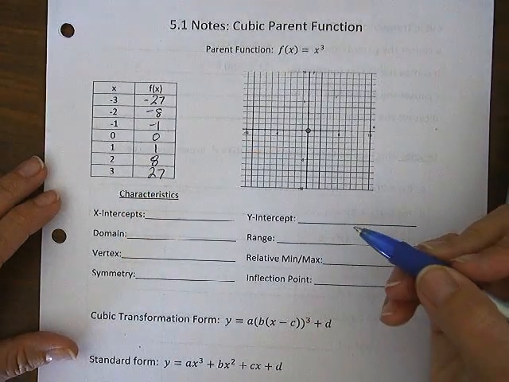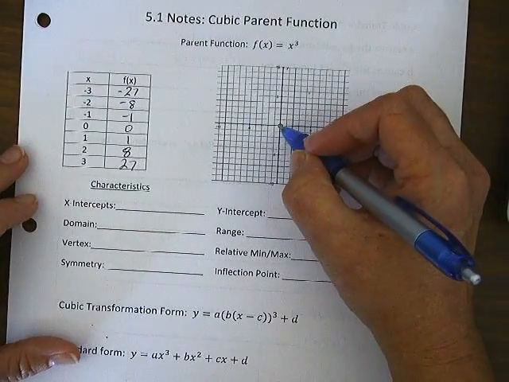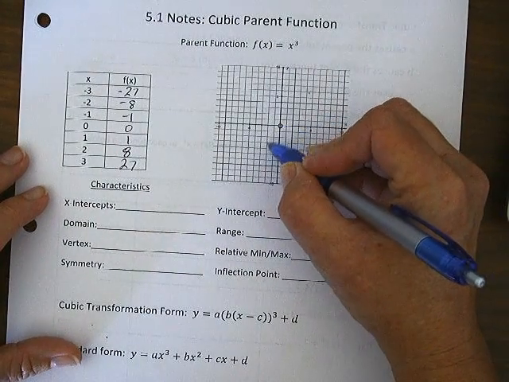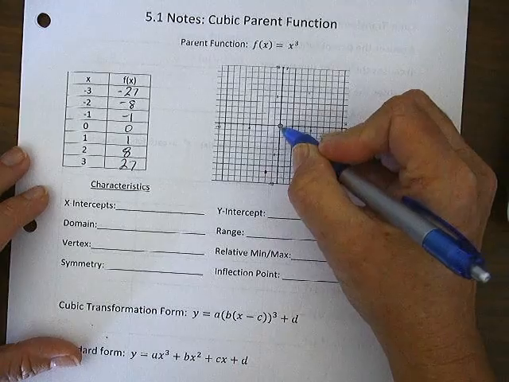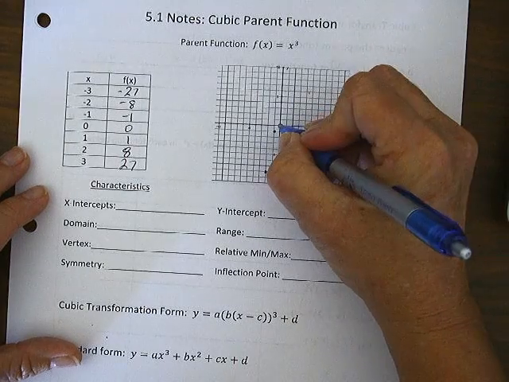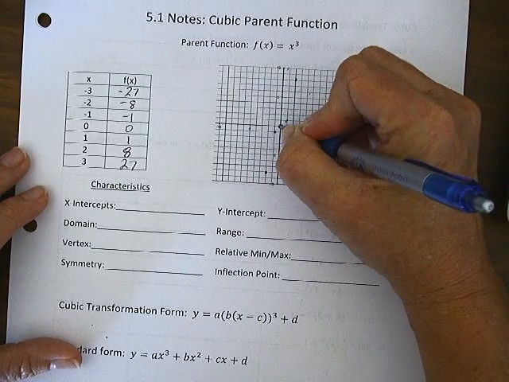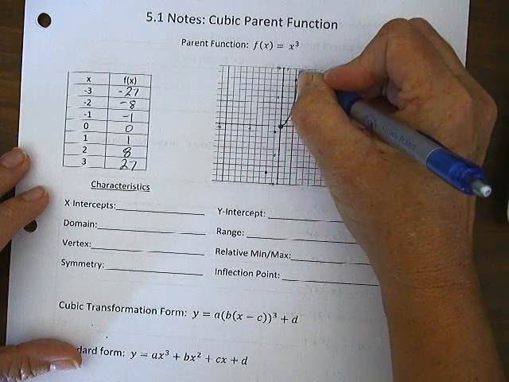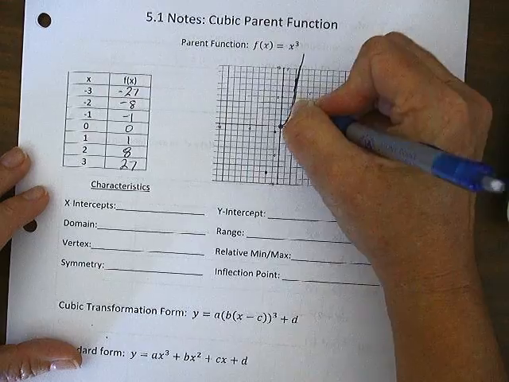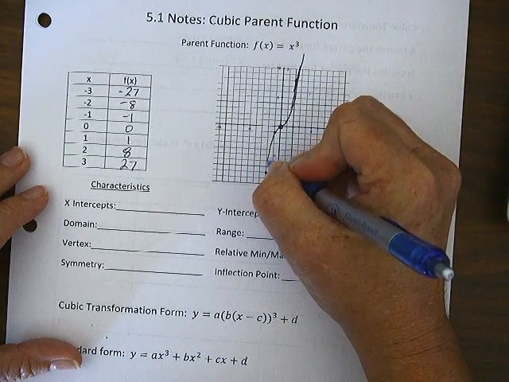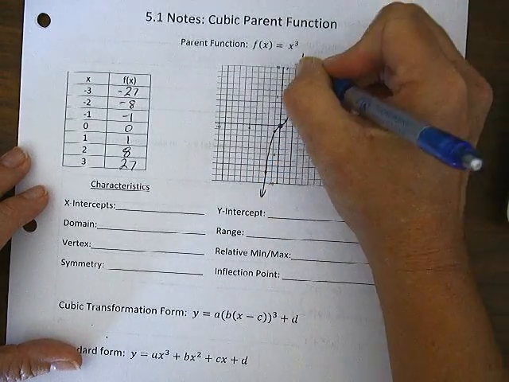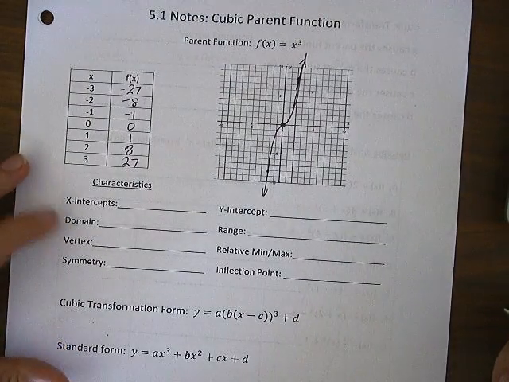Obviously, we can't graph -27 on our little graph. We can start with -2, -8; -1, -1; 0, 0; 1, 1; and 2, 8. Kind of missed that point. And it continues upwards and downwards.